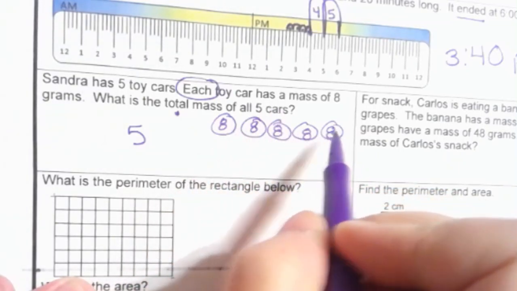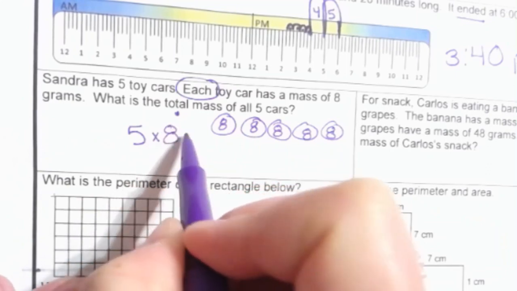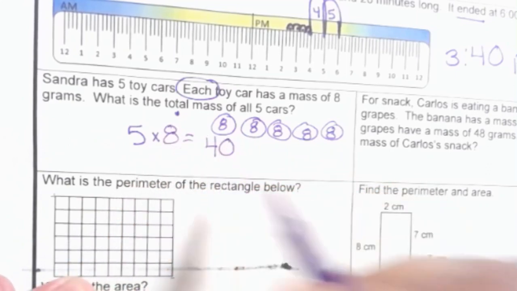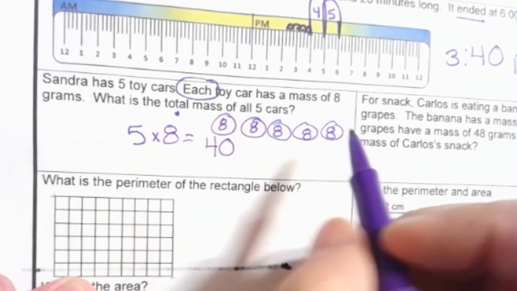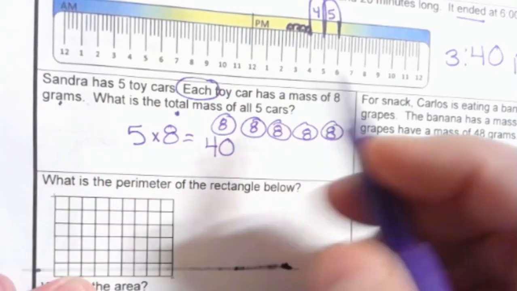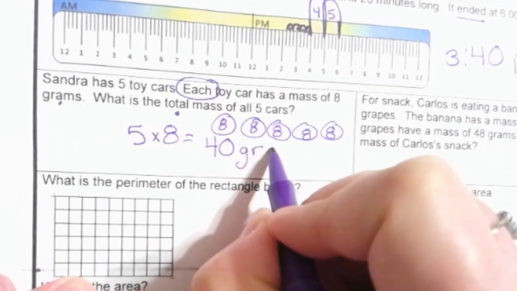So 8 times 5 is 40, and we need to have a label. We're talking about the mass of the cars. 40 is the mass. Grams.